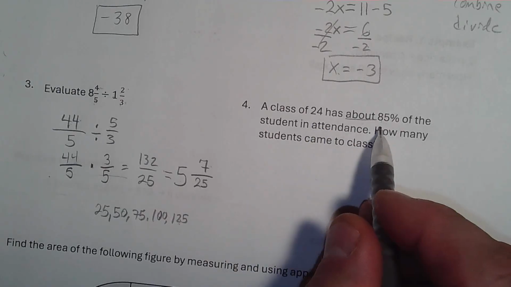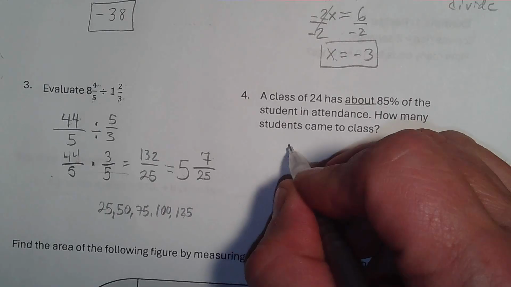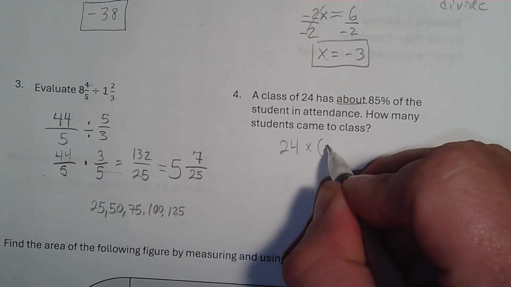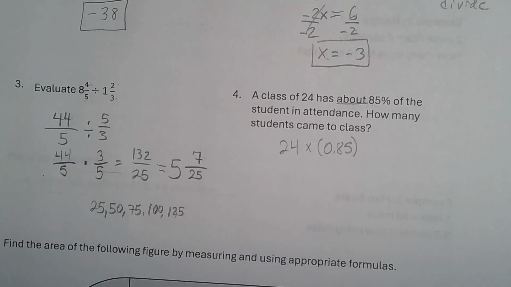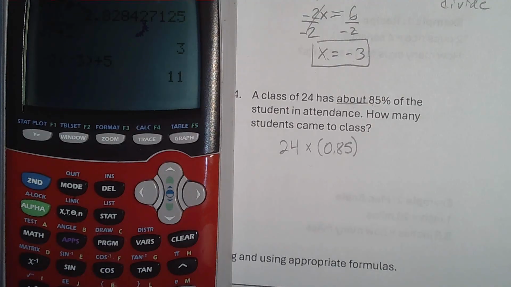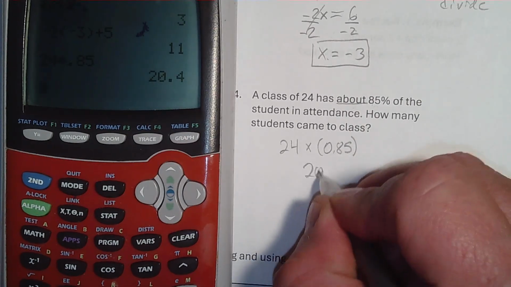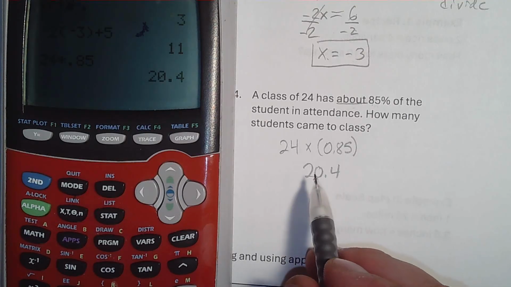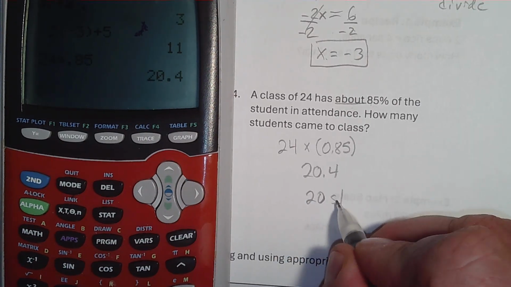A class of 24 students has about 85% of students in attendance. So all we're going to do is take our 24 and multiply it by 0.85, or you could do 85/100 if you're doing the fraction form. 24 times 0.85. That means there's going to be 20.4 students, but we can't have 0.4. So is this closer to 20 or 21? It's closer to 20, so it's 20 students.